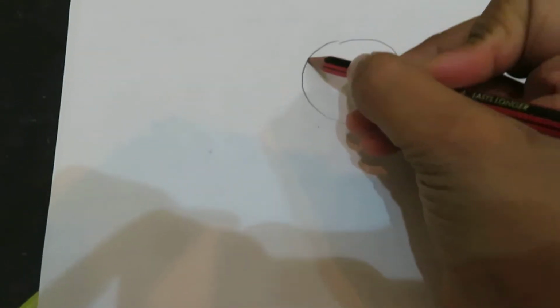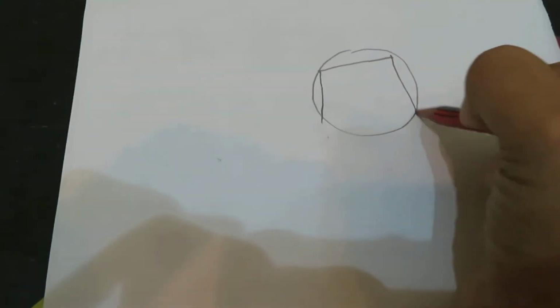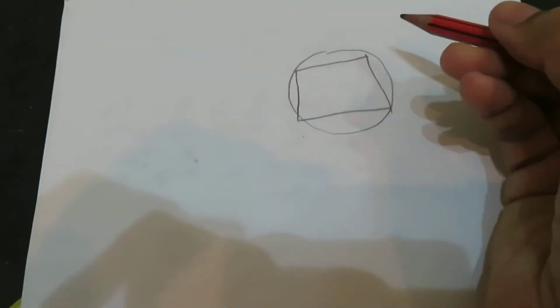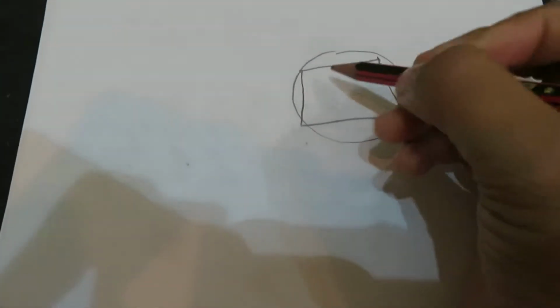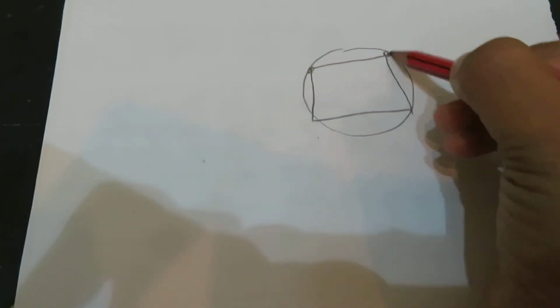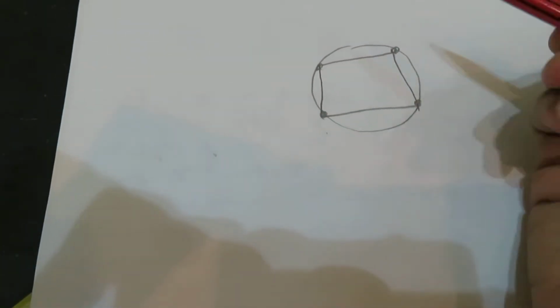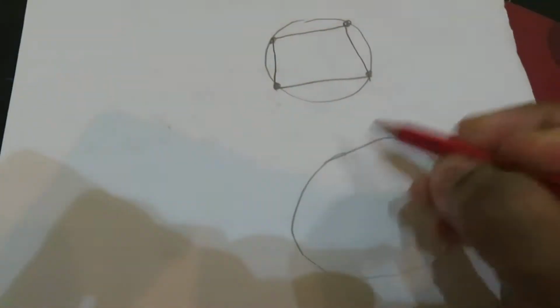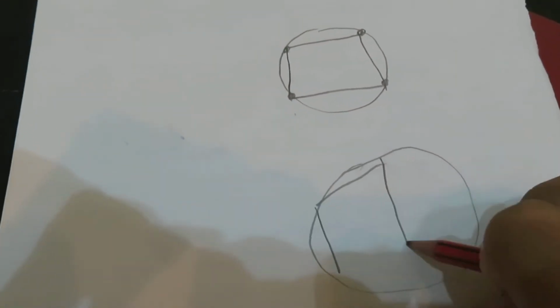Now in circle theorems, I missed telling you about the inscribed quadrilateral. A quadrilateral that is drawn within a circle is called a cyclic quadrilateral. So all the corners should be on the circle. Now if I have another circle, I draw a quadrilateral inside like this.